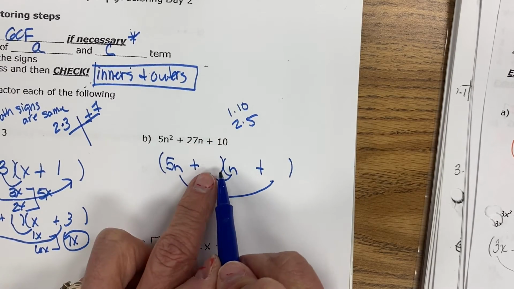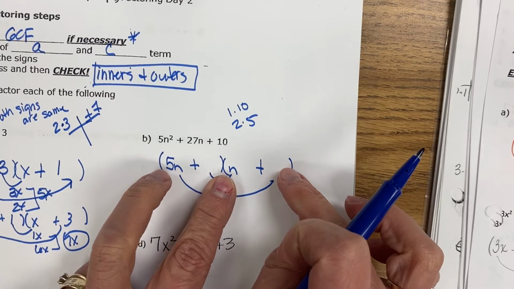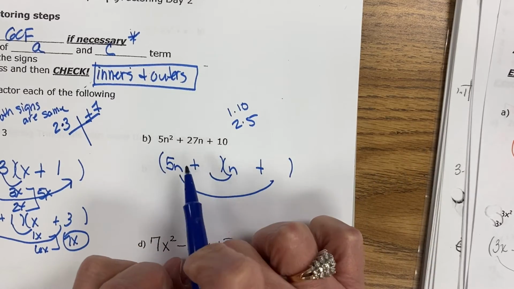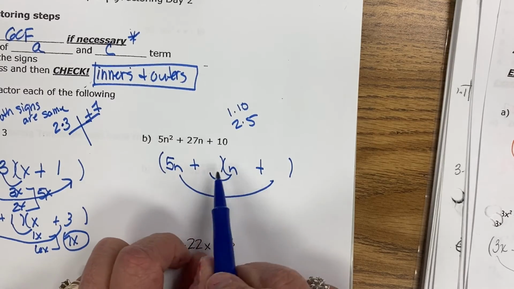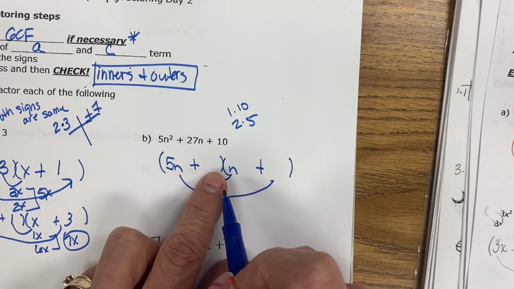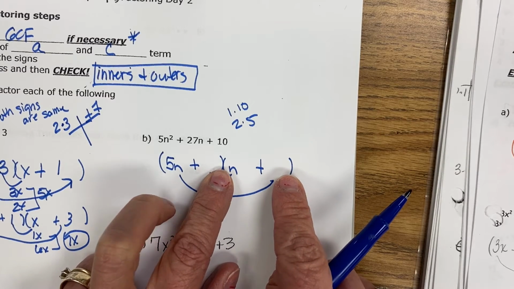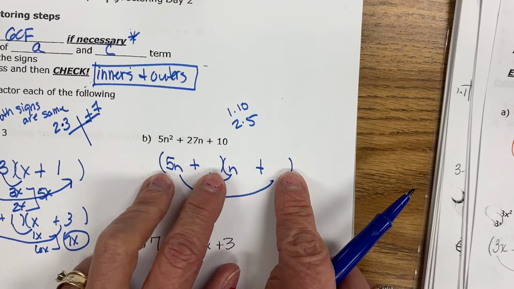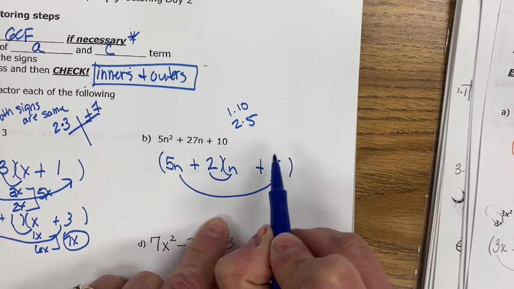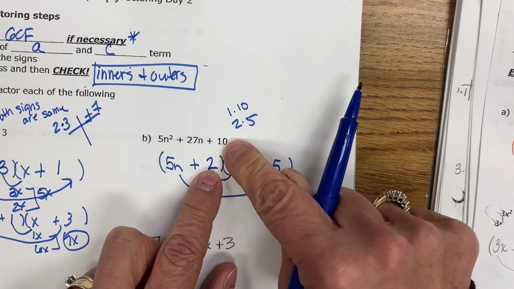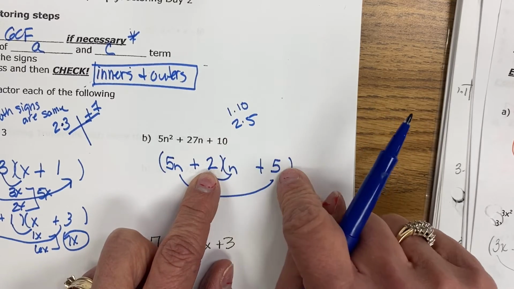So if I was to put a 10 and a 1 here, I'm going to have 10n plus 5n, and that's not going to give me 27. So I can go ahead and move these around. I can put a 5 here, and then if I have a 5, I can put a 2 here, and that's going to give me 5 plus 10, and that's still not going to give me the right numbers. If I put a 2 and a 5, because this 2 times 5 has to equal this C right here. 2 times 5 is 10. That's where that number comes from.